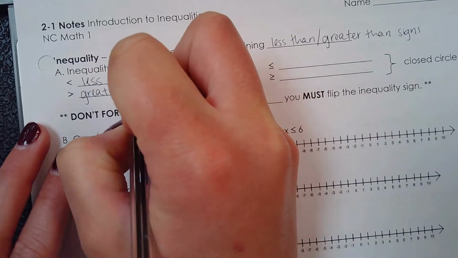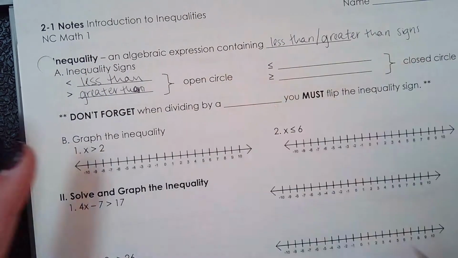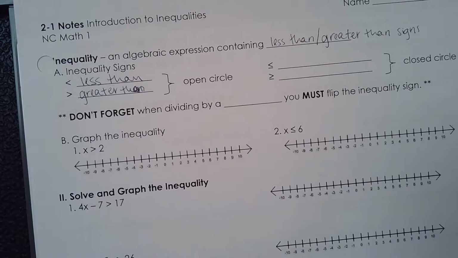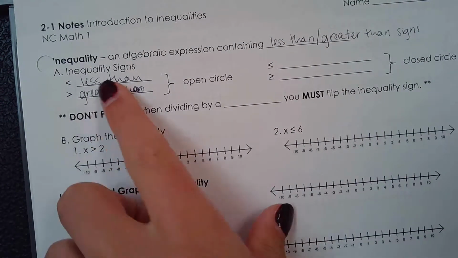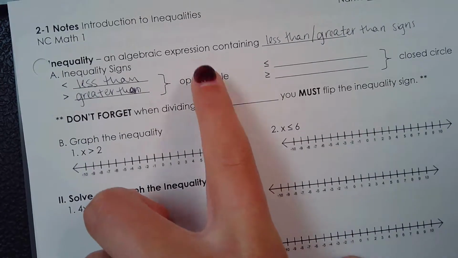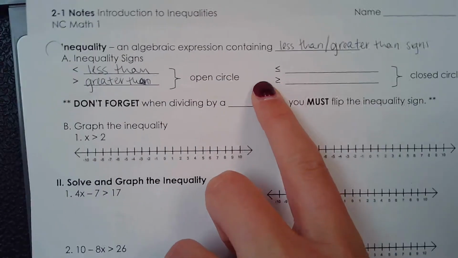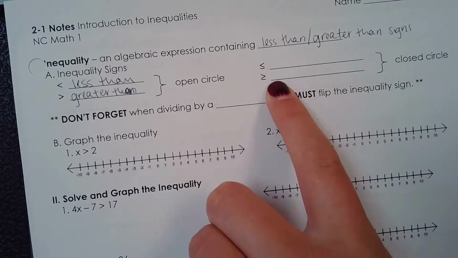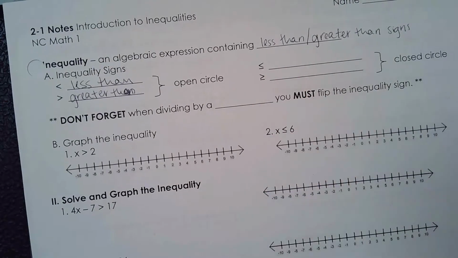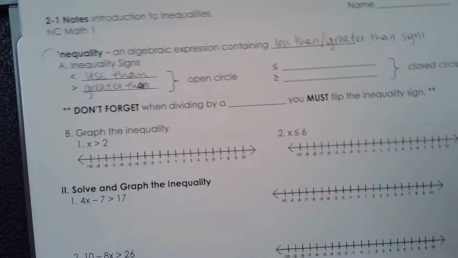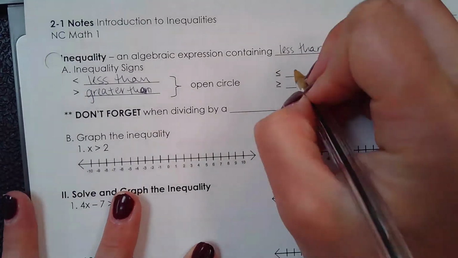So here in a second, we're gonna graph these. Have y'all ever graphed inequalities before? Yeah? Okay, so when you've got these signs, you graph it with an open circle. What do these signs mean? Closed circle. Closed circle, okay. And how would we say it verbally? What's the difference? Less than or equal to. Good.